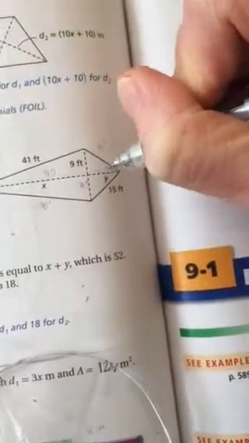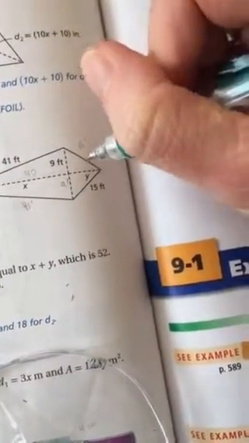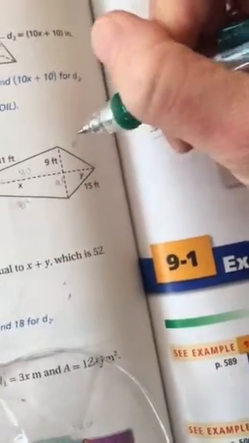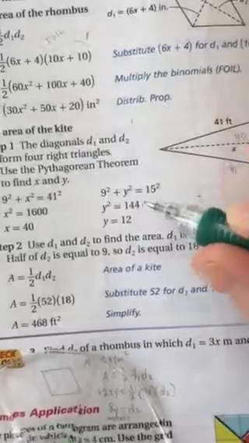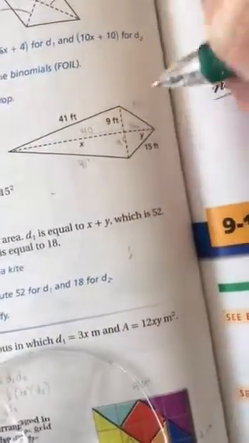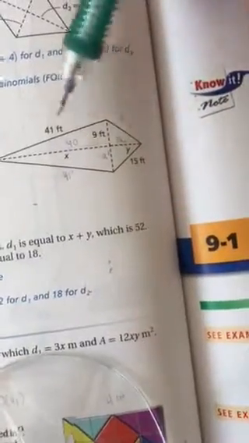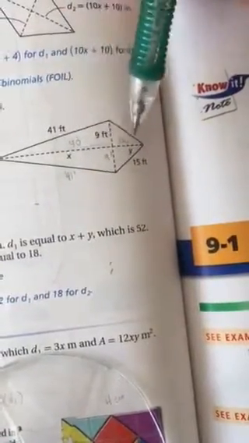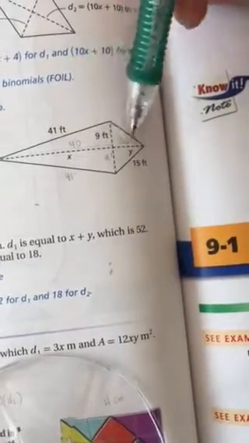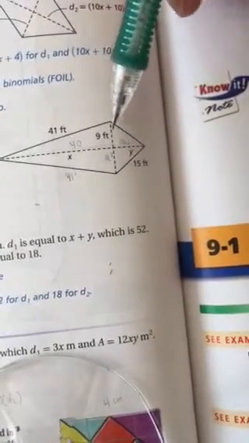Now we've got to find this part. That's going to be simple for you. We're going to say 9 squared plus y squared equals 15 squared. Here's the Pythagorean theorem worked out. Y is going to equal 12, and I'll move it back over so you can see. So now we can find the area of this kite because now we have the lengths of both diagonals. But don't forget, we're going to have to add the parts. So one length is going to be 40 plus 12, which is 52, and the other one's going to be 9 plus 9, which is 18.